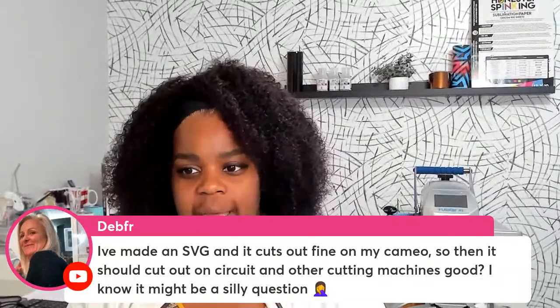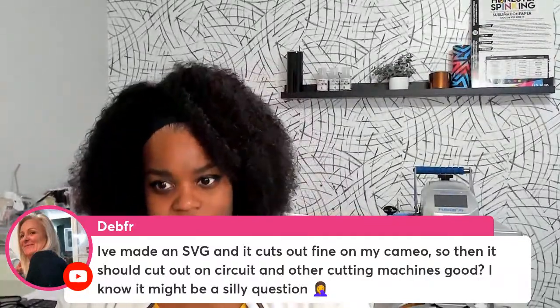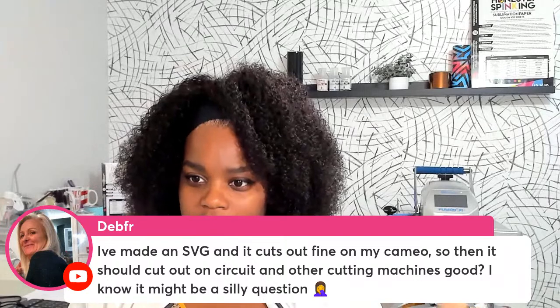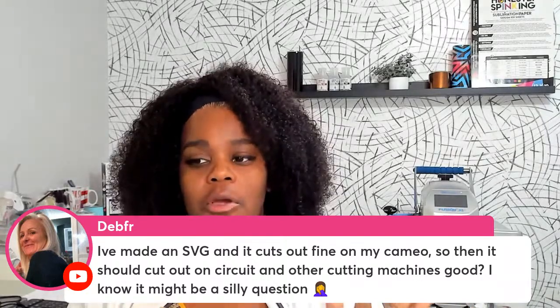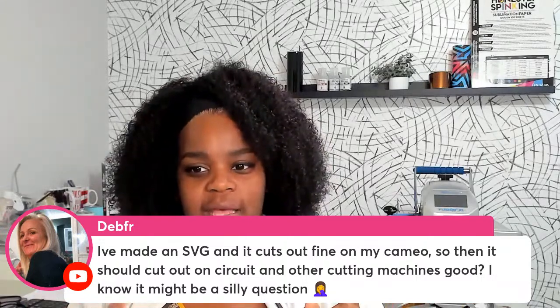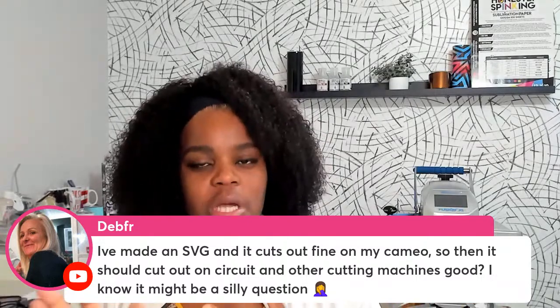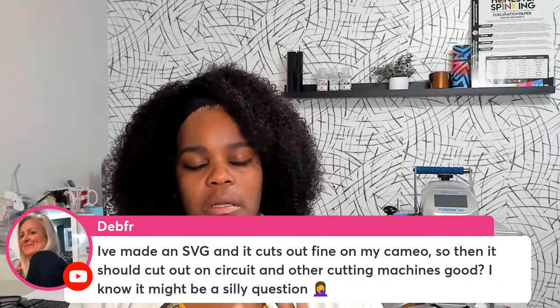I've made an SVG and it cuts out fine on my Cameo. So then it should cut out on Cricut and other cutting machines. Good, you asked a question. Because you said then it should cut out. Yes, it should cut out on any machine.